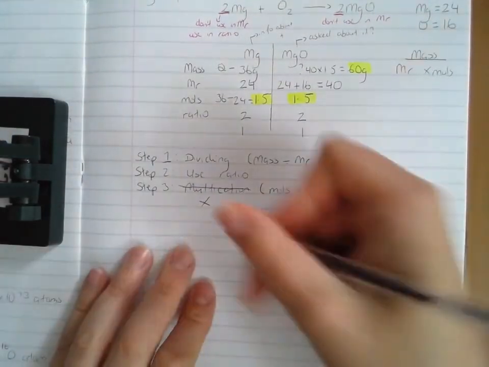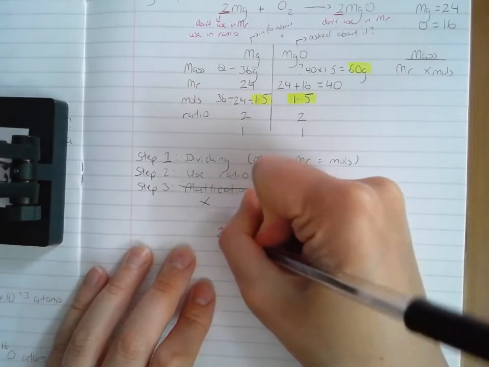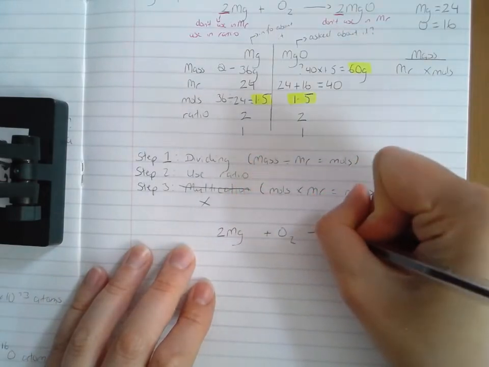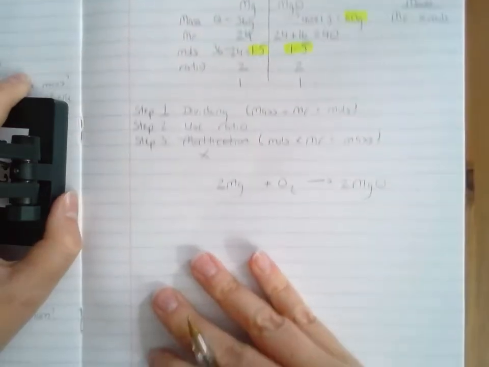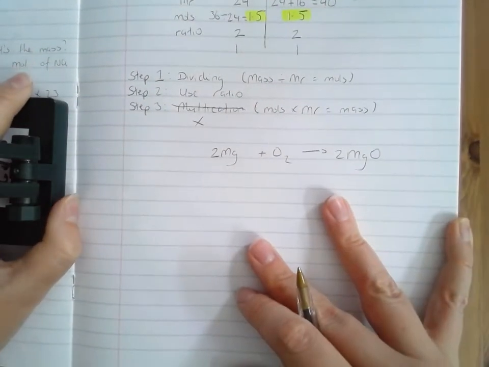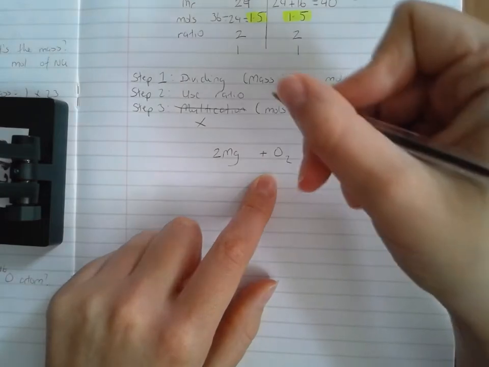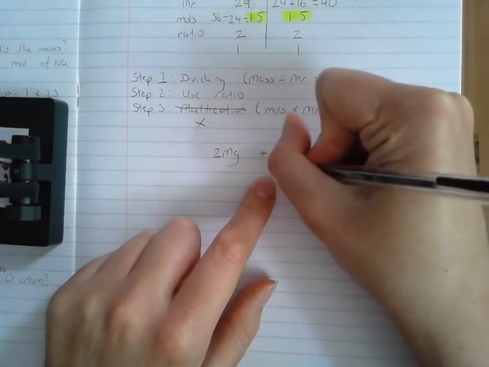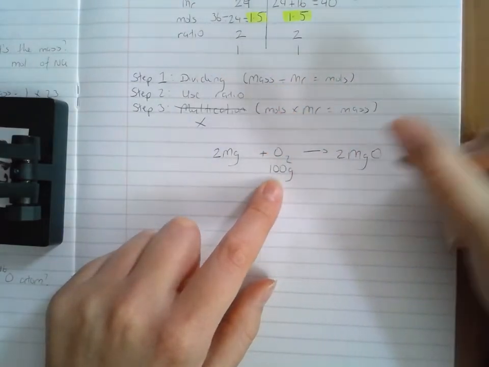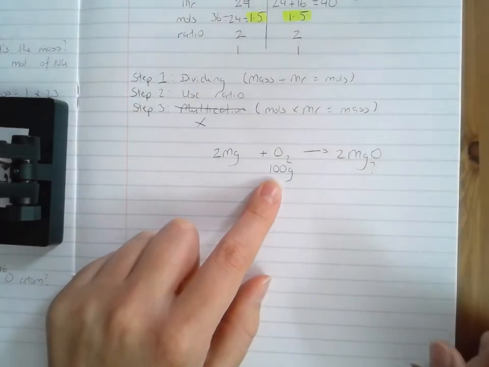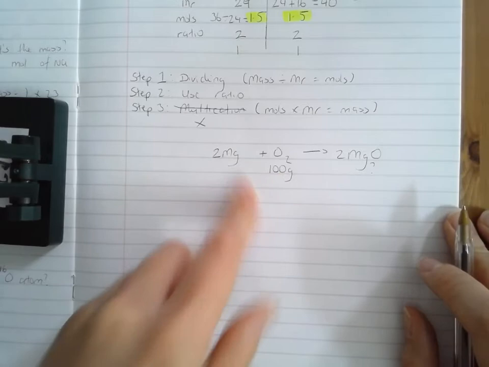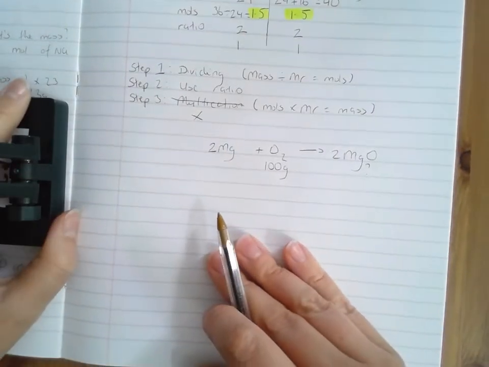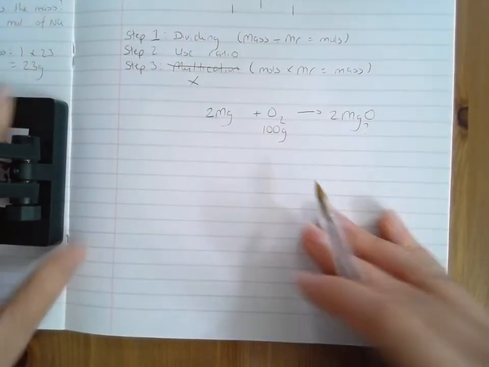I'm going to stick with 2Mg plus O2 goes to 2MgO, okay? But this time, I'm going to tell you that you have 100 grams of oxygen, and I want to know how much magnesium oxide you're producing. If you had 100 grams of oxygen and enough magnesium, how much magnesium oxide can you produce? I'm going to do exactly the same thing as before.